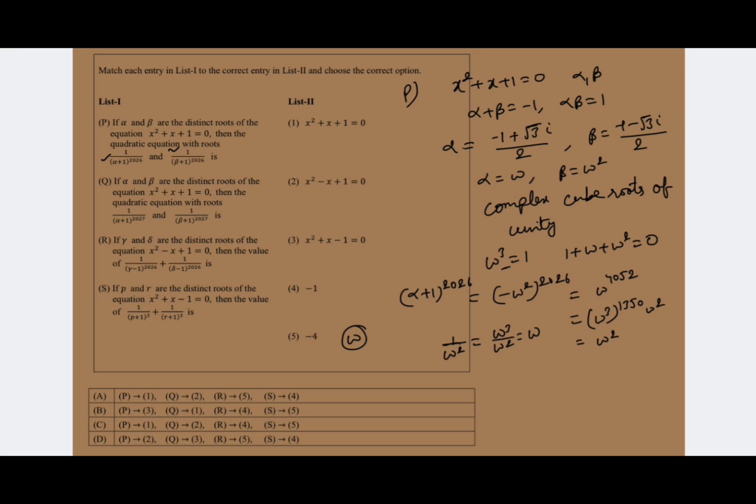Let's find the other one, which is beta plus 1 to the power 2026, and similar to alpha plus 1 to the power 2026, we can find this value, and now we have to take its reciprocal. So 1 over omega is omega square. The second root is omega square, and you can see that these roots are the roots of the given equation. Therefore these two roots will be the roots of equation 1. So we have answer 1 for P.